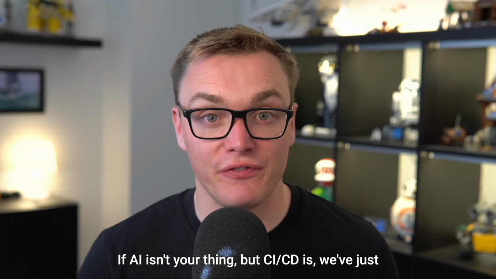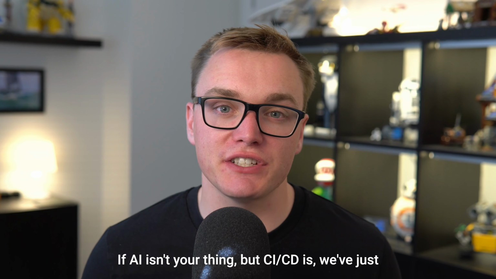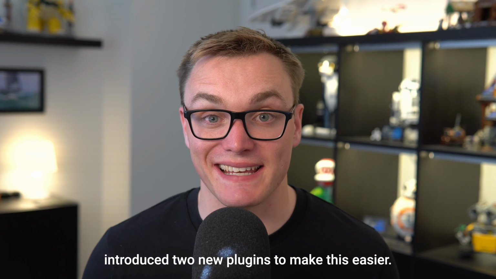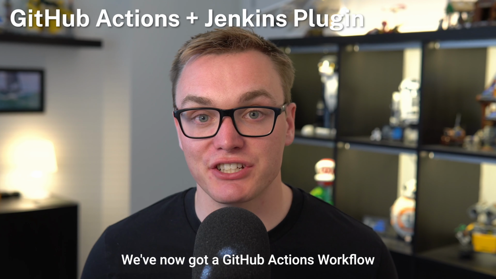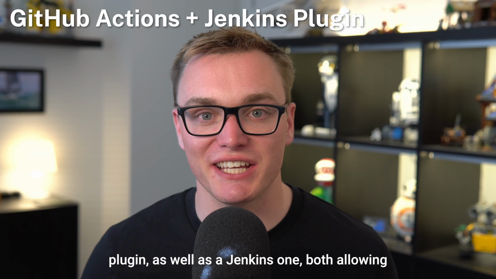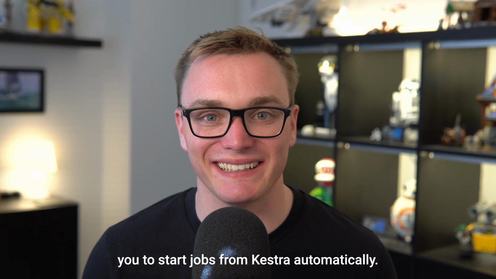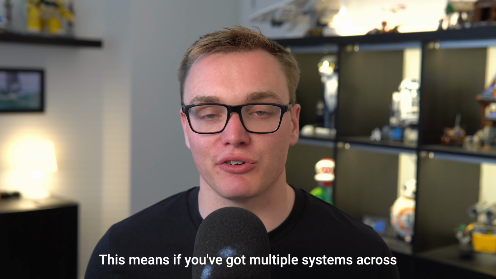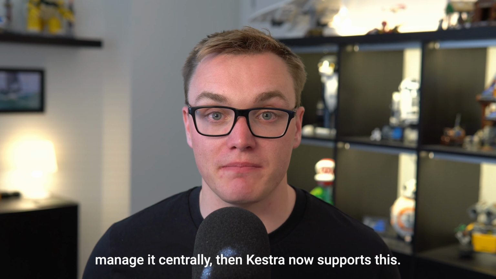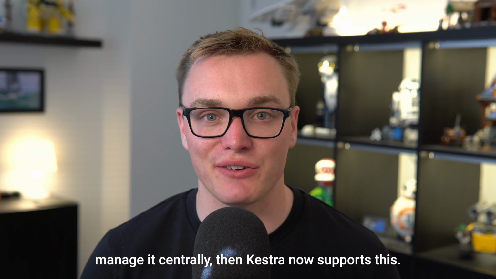If AI isn't your thing, but CI/CD is, we've just introduced 2 new plugins to make this easier. We've now got a GitHub Actions workflow plugin as well as a Jenkins one, both allowing you to start jobs from Kestra automatically. This means if you've got multiple systems across your organization and you want to be able to manage it centrally, then Kestra now supports this.